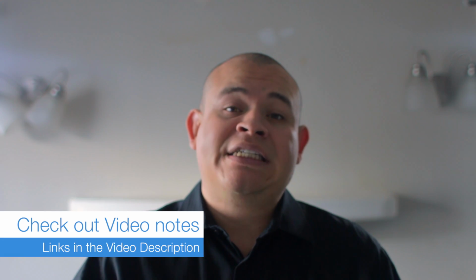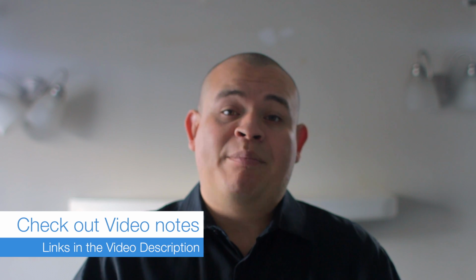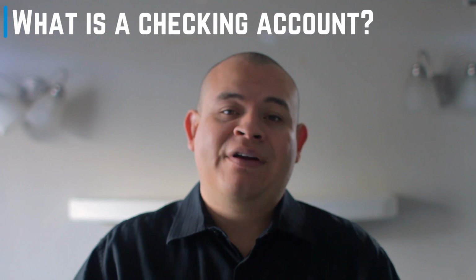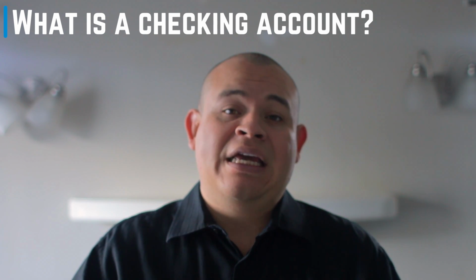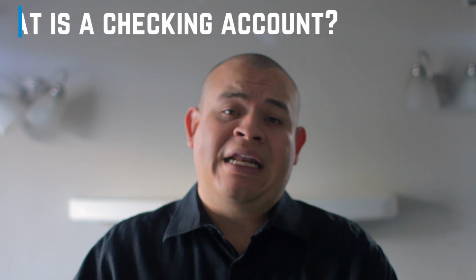So the main thing about the checking account is that it gives you the chance to have your money in a bank. The bank is very safe and it has a lot of benefits. It's a good idea to have a checking account so that when you get a job, you can get paid and have the money deposited into that account without having to wait for a check via mail.